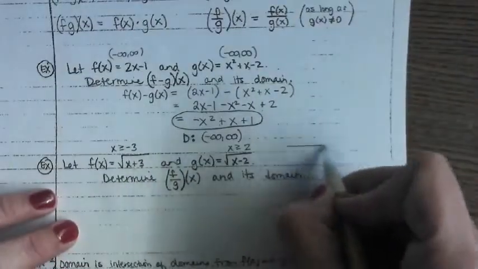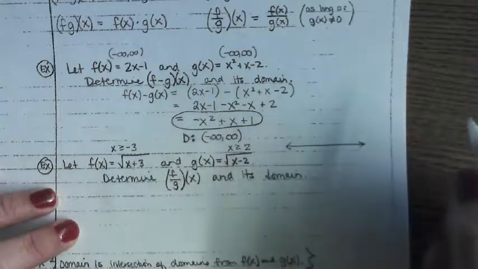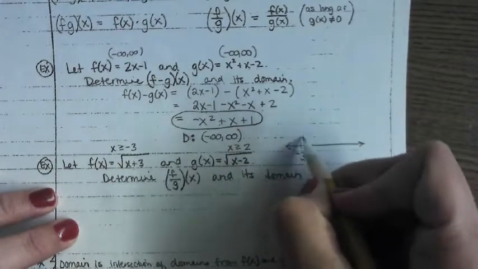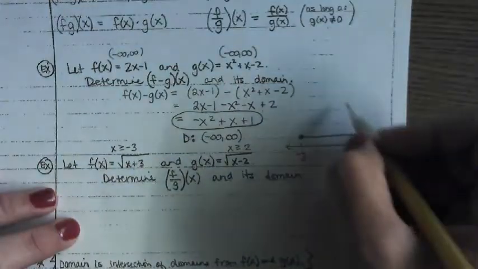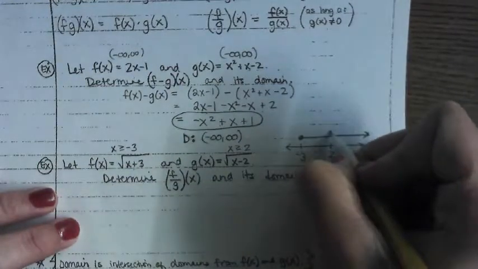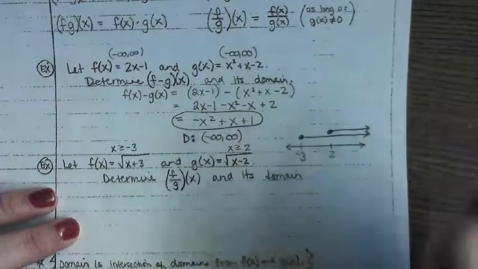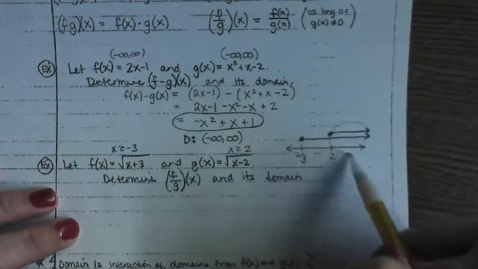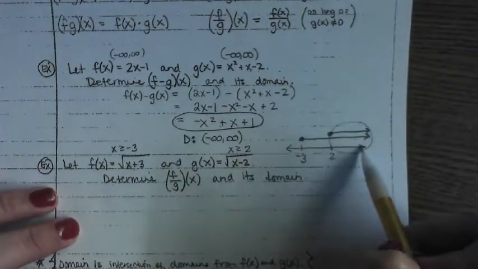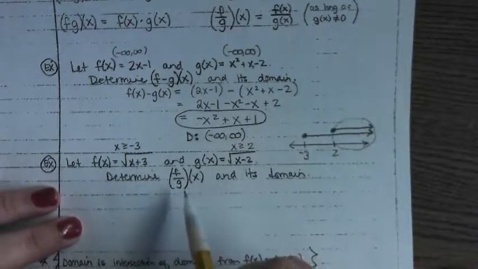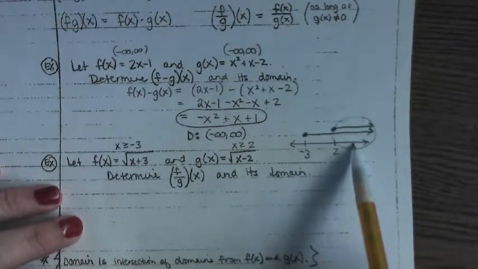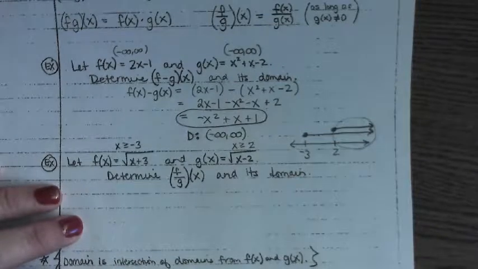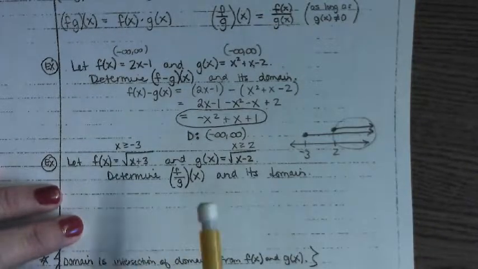So the intersection of those, so here's negative 3 being greater than or equal to. Here's 2 being greater than or equal to. So the intersection of those is right here. So the domain of our resulting composition function should be x is greater than or equal to 2. Does that make sense? Okay.